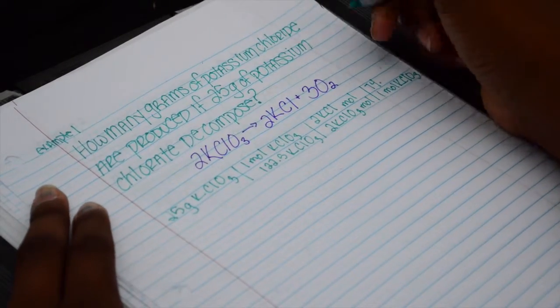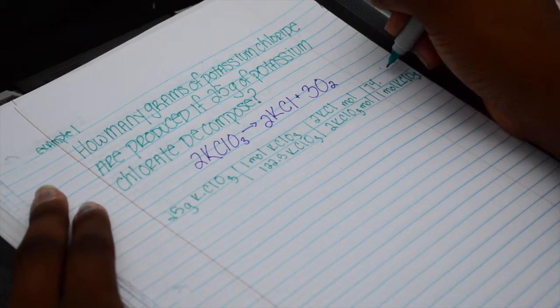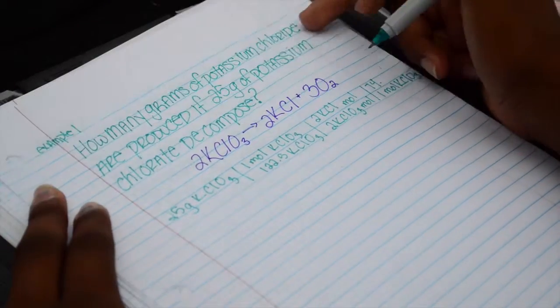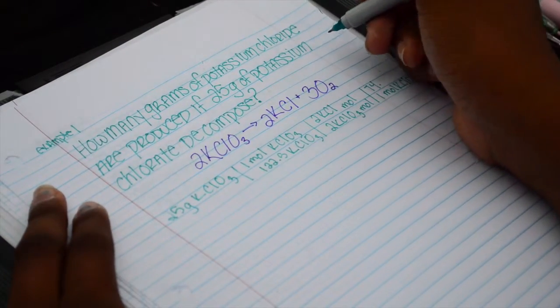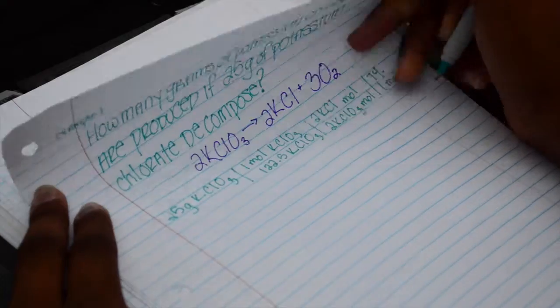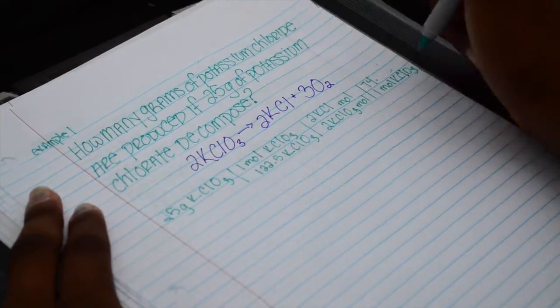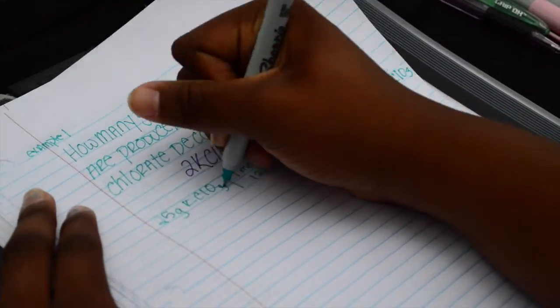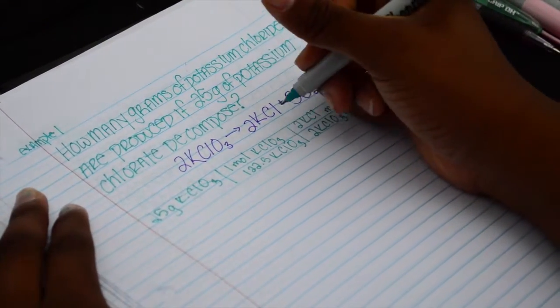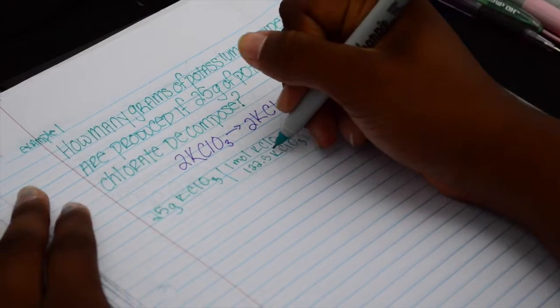After that, you calculate the top, so you multiply 25 grams by 2, and then multiply it by 74.55, and then you divide by 122.55 times 2, which will give you 15.2 grams of potassium chloride.